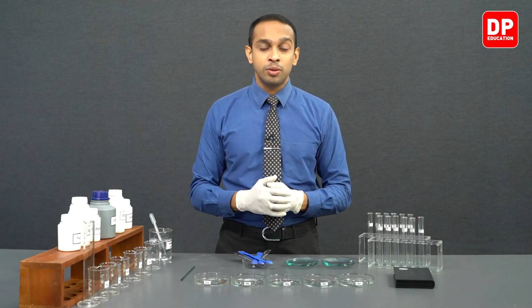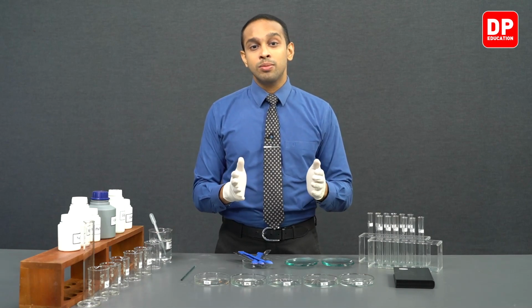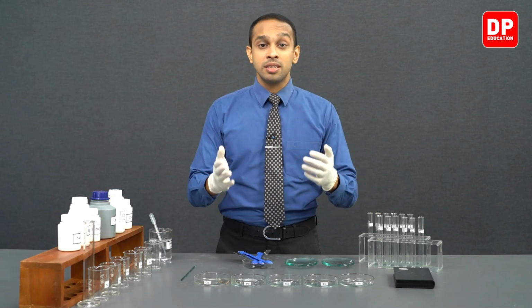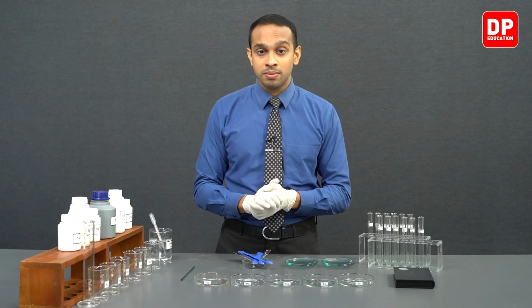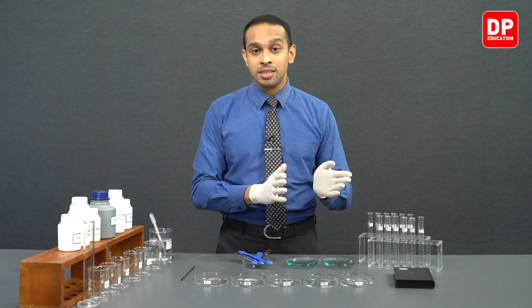In other words, we could state that magnesium donates electrons or releases electrons more readily. So therefore, magnesium acts as a reducing agent. If you take a look at copper, the reduction potential is going to be plus 0.36.